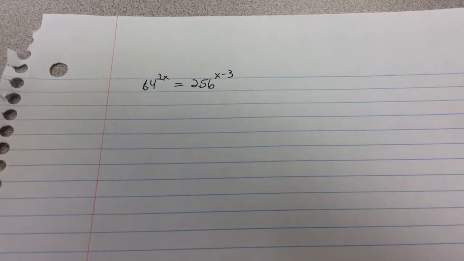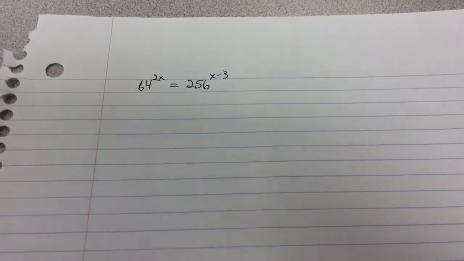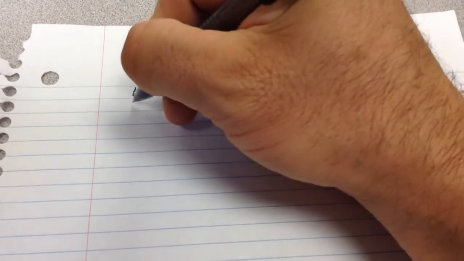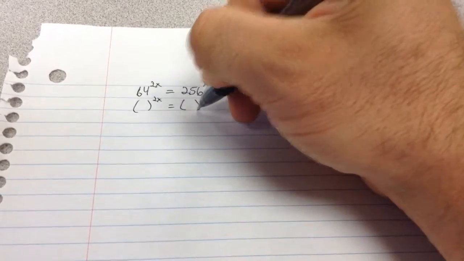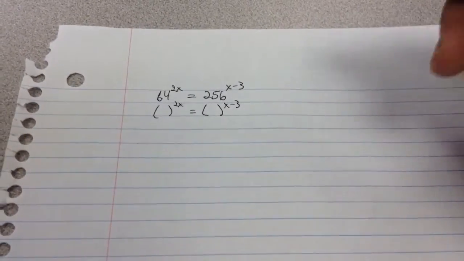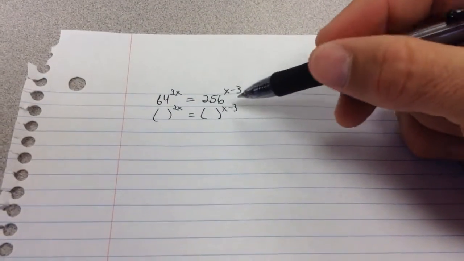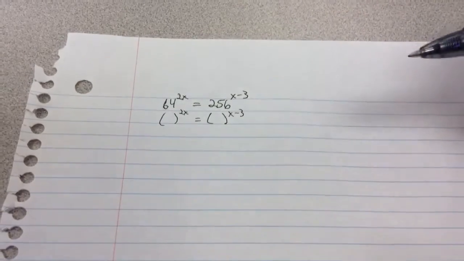The first type that we solved with these was making both sides the same base. So on the left-hand side, if I can rewrite 64 to be the same base as whatever I write 256 to be on the right-hand side, then I have made this problem easier for us to solve, giving us the ability to work with these exponents instead of the bases.